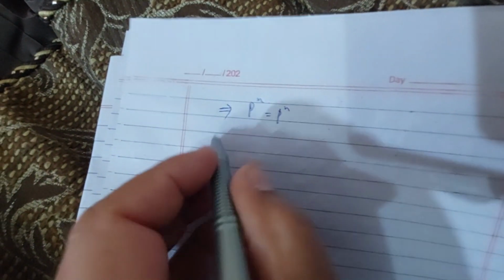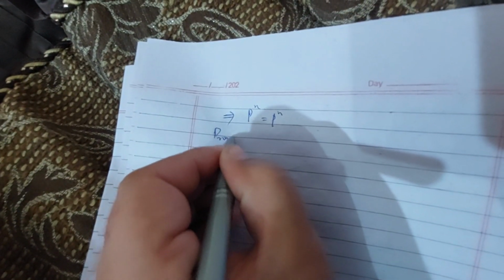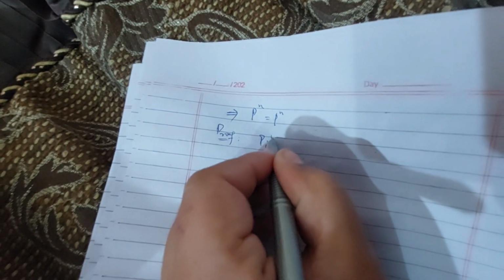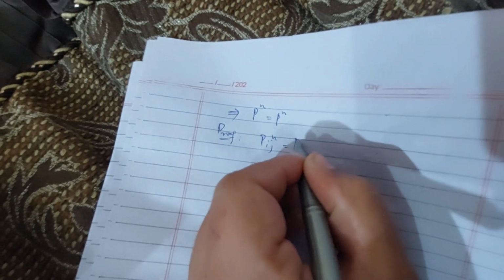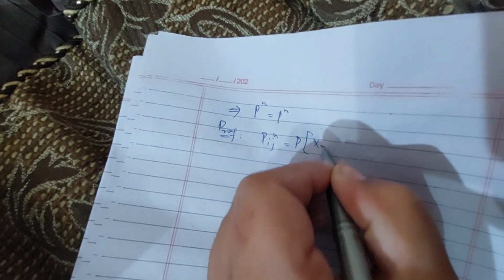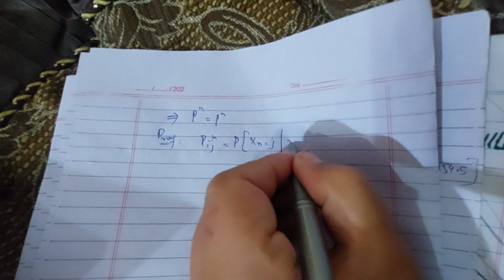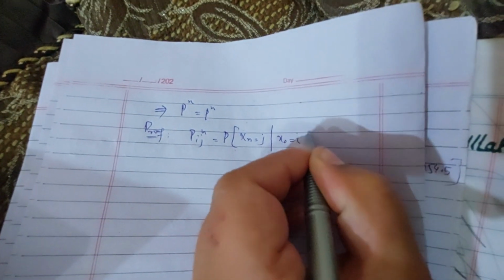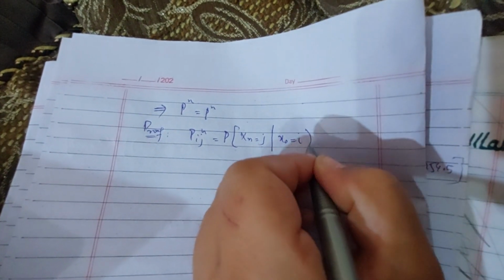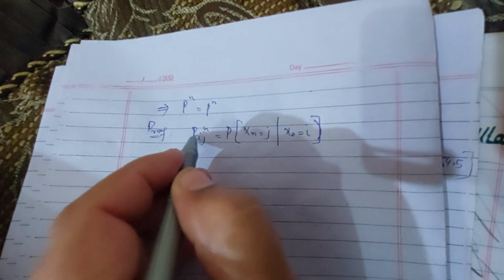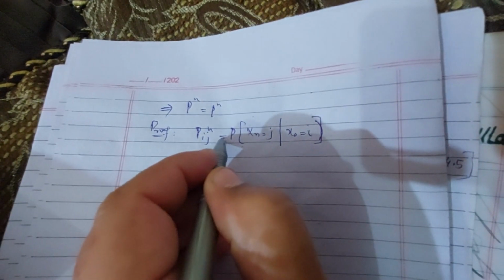So to prove this, what we do is we say that Pij raised to power n is equal to the probability that Xn, the nth transition, lands at j, where the initial state is I. Okay, we know that this is the universal truth. This is something that we know.